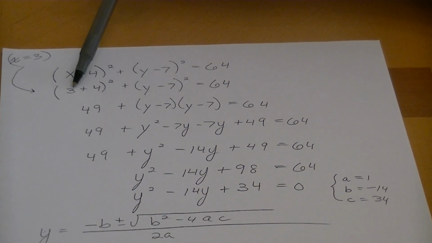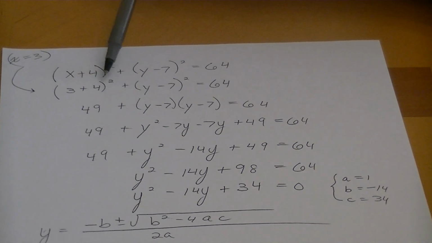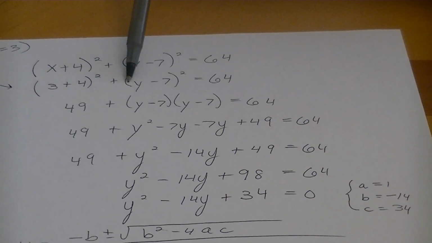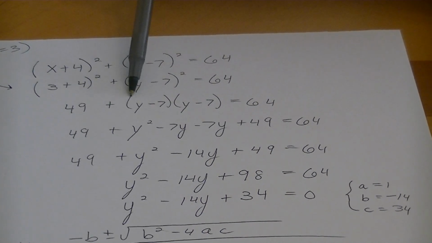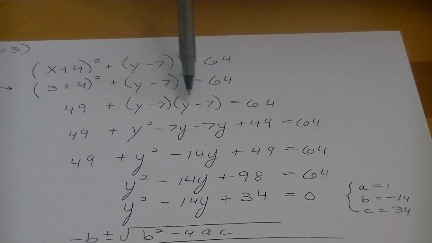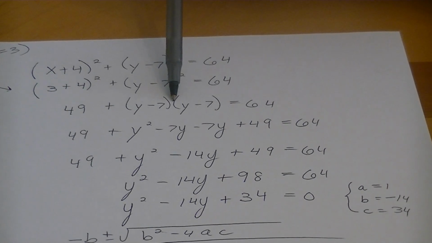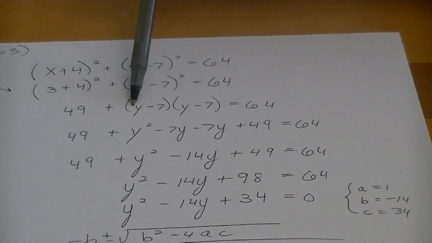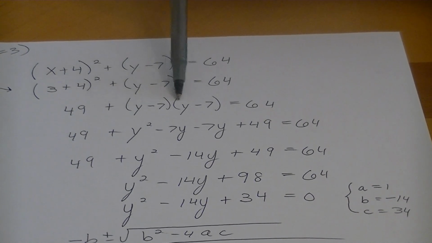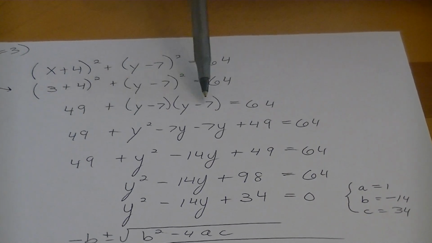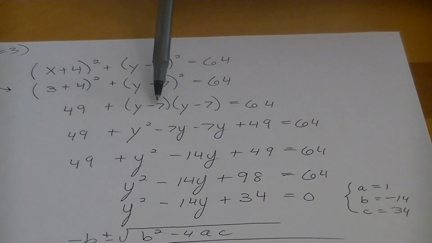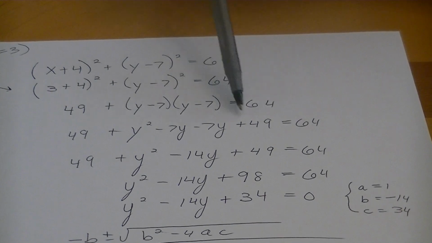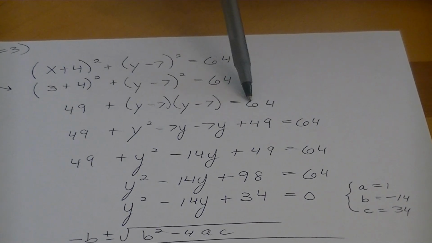So let's see, 3 plus 4 is 7. 7 squared is 49. So there's my 49. Y minus 7 squared, of course, means y minus 7 times itself. That's what squared means. Equals 64. So here I had to FOIL or use the distributive property, y squared. Y times negative 7 is negative 7y. Negative 7 times y, same thing. Negative 7 times negative 7, positive 49 equals 64.